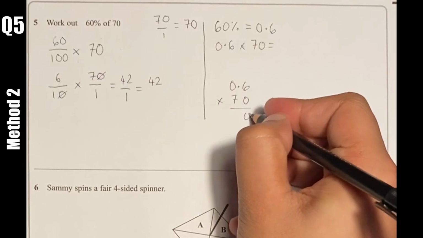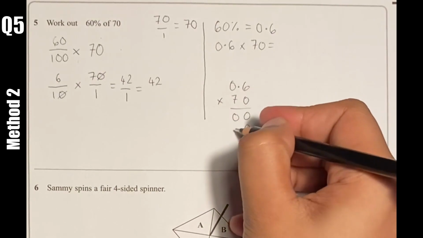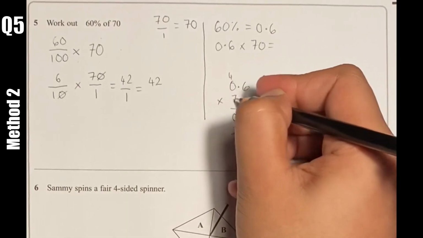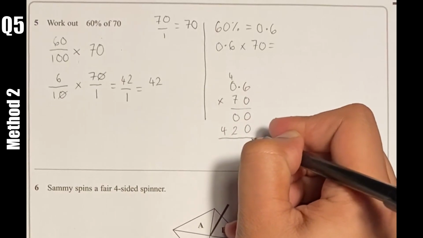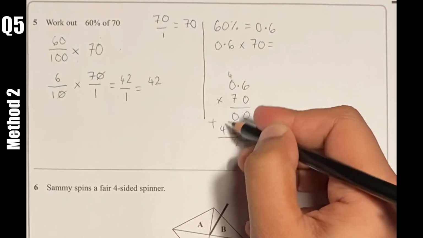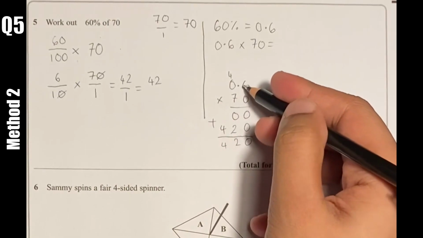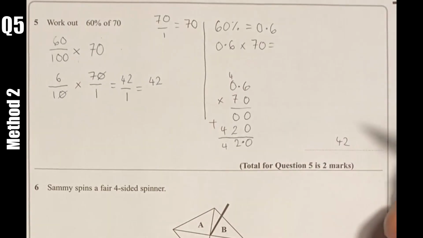0 times 6 is 0, 0 times 0 is 0. Put another 0 here in the next line. 7 times 6 is 42. Carry the 4. 7 times 0 is 0, plus 4 is 4. We then need to add these two, so obviously 0 plus 0 is 0, 2 plus 0 is 2, and 4 plus nothing is 4. Our original numbers had one decimal, so our answer is going to have one decimal, and once again, we've got 42.